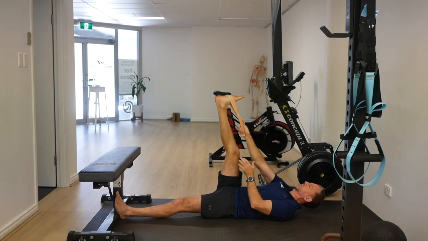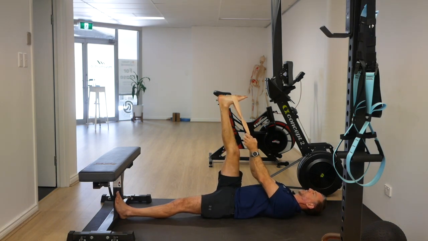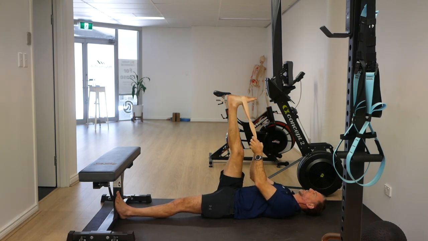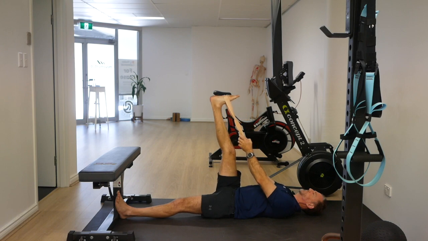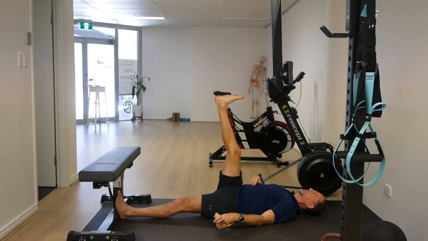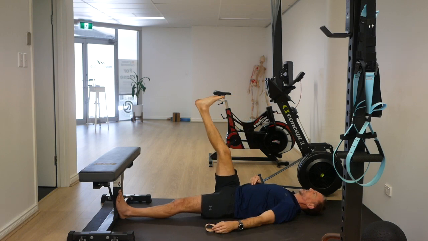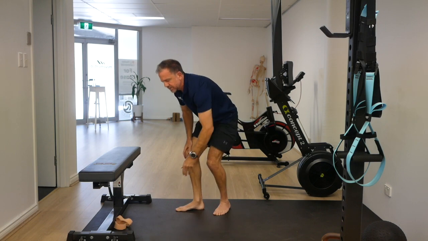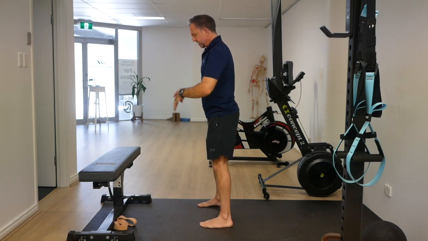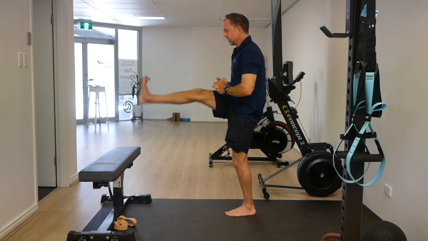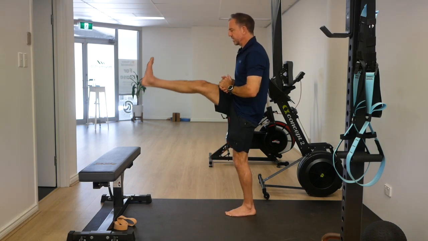This is better done by somebody else. But a passive dynamic stretch for hamstrings would be something like this. And an active version of that would simply be doing that myself. Obviously, dynamic active stretches could also be things like hip hinges, leg swings at certain speeds.